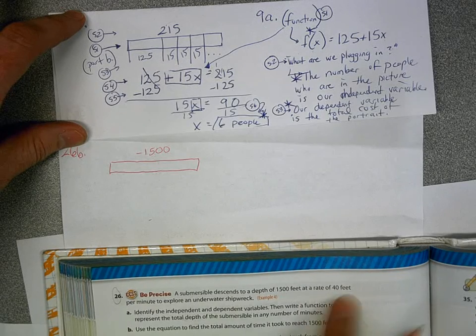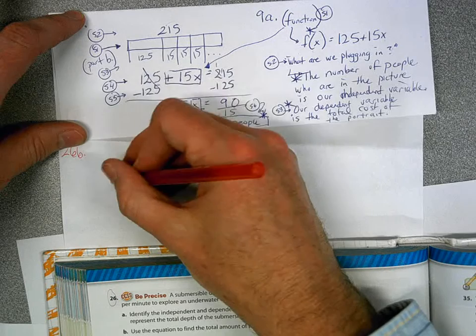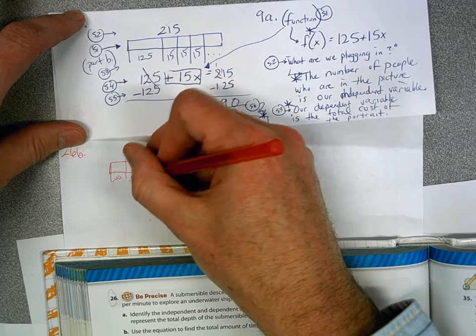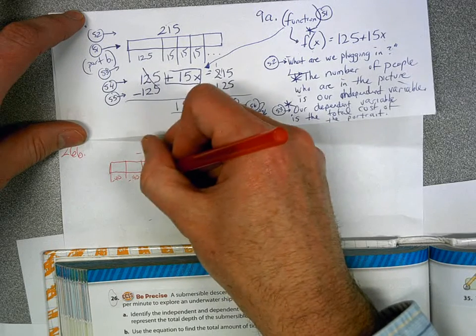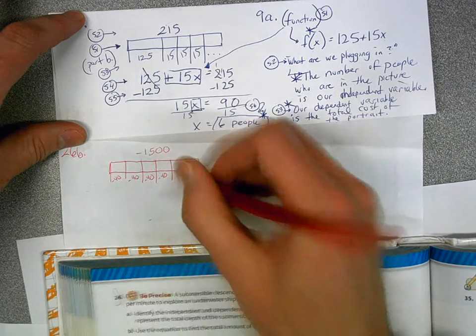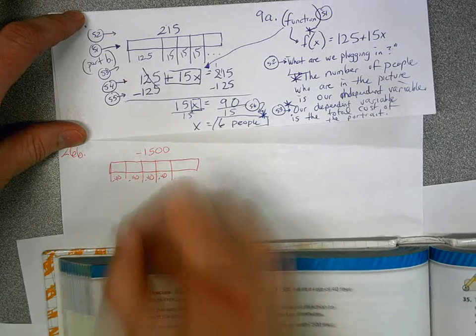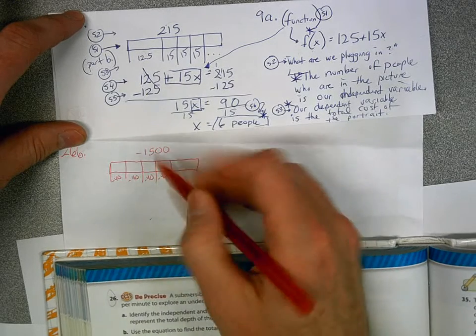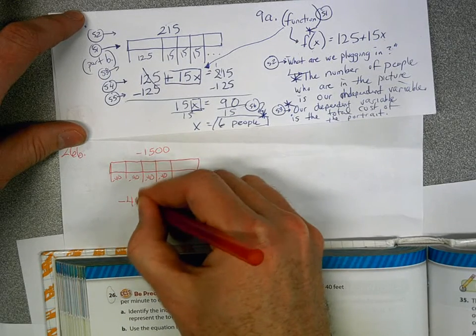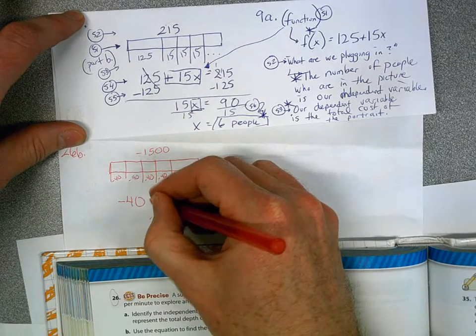So after the first minute, negative 40. After the second minute, negative 40. After the third minute, negative 40. After the fourth minute, negative 40. It's repetitive. So this bottom here is negative 40 times what we don't know, which is the x.